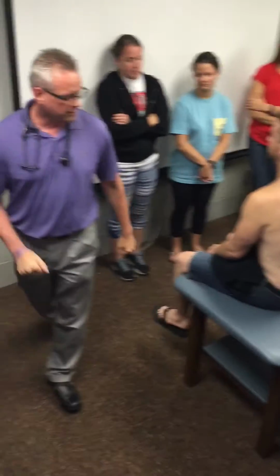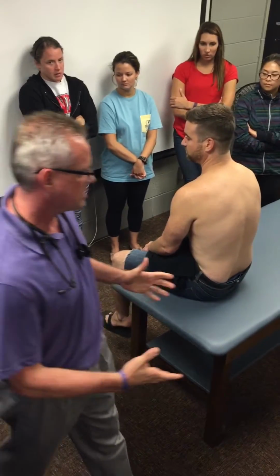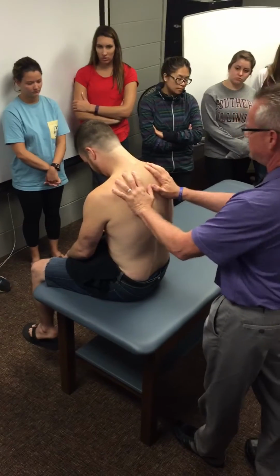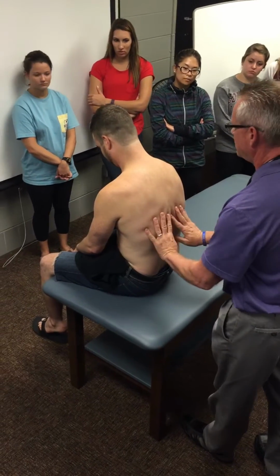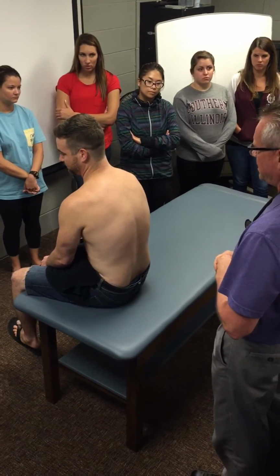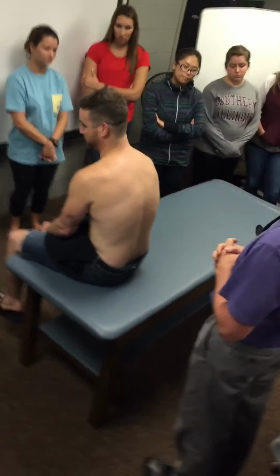All right, so now we're going to move on to palpation. So I'm going to palpate the posterior thorax for any masses or tenderness. Can you please tell me if any of this hurts? Nothing? Okay. So there's no tenderness to palpation and there were no masses palpated.